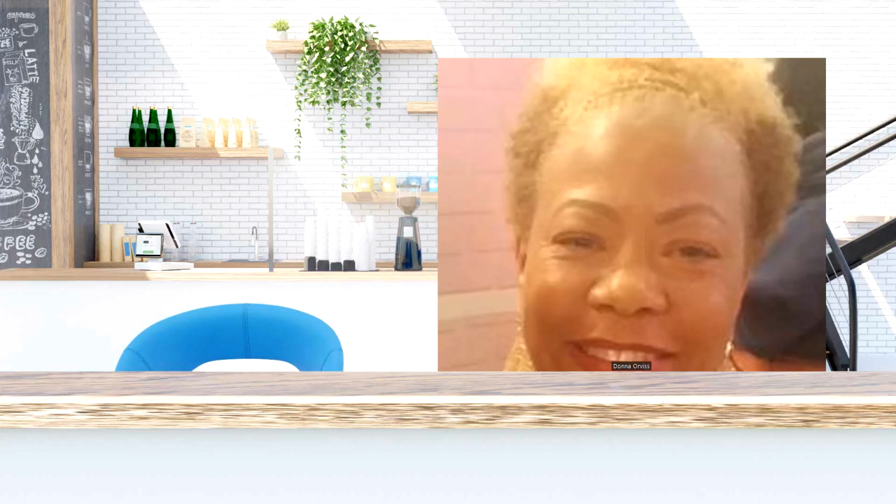My name is Donna Orvis, and I am your instructor for Health 8, Human Sexuality for the spring semester 2024. My office hours are Tuesdays and Wednesdays from 12 to 1 p.m. When we leave this immersive view, I will show you an icon in the navigation called the Tech Connect Zoom icon that you can use to come directly into my office hours.